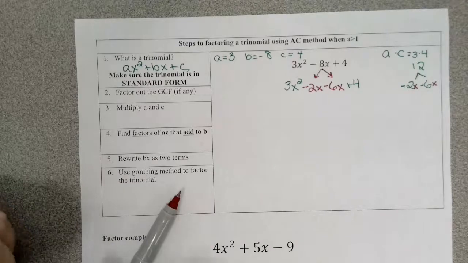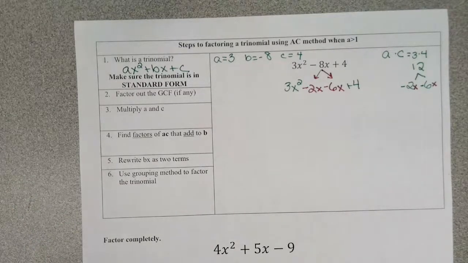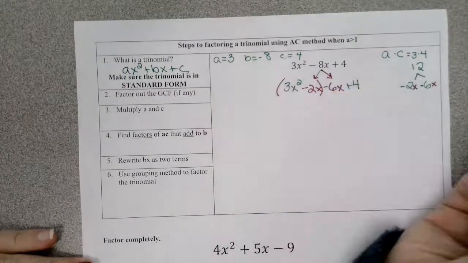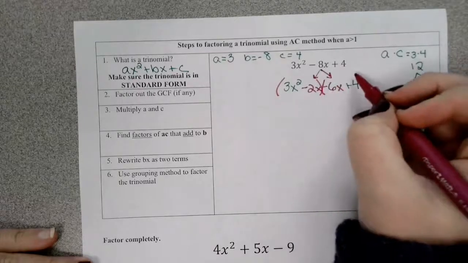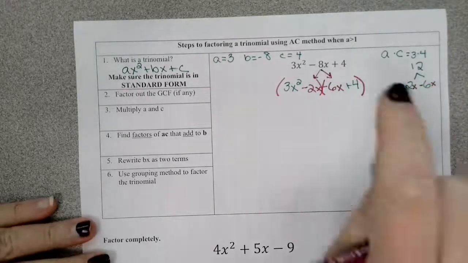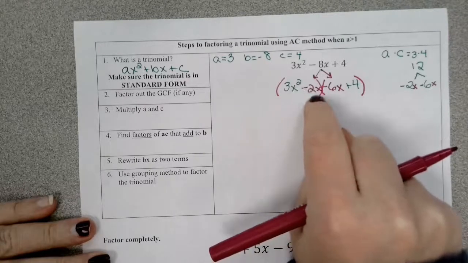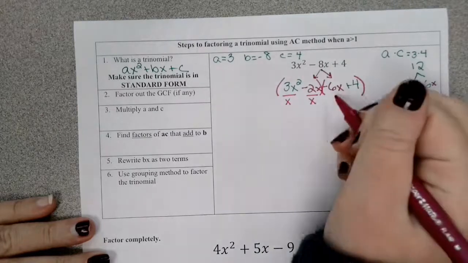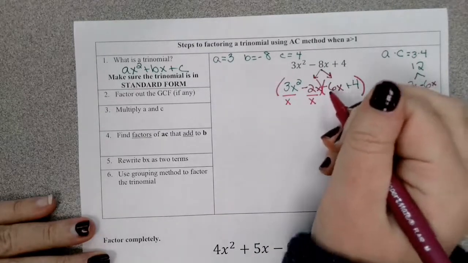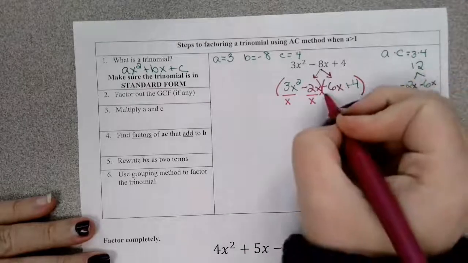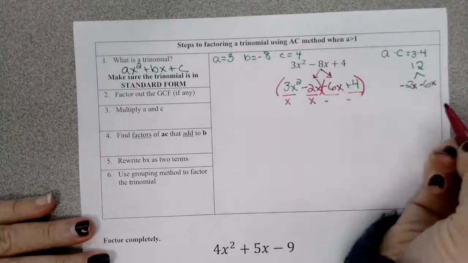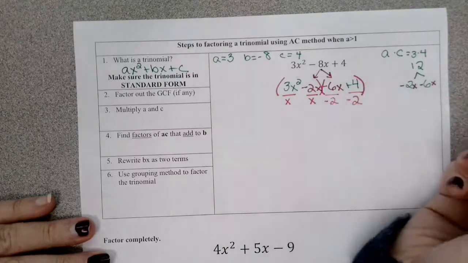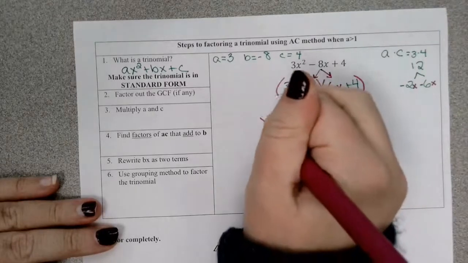So what we are going to do from here is our grouping method. We're going to group our first 2 terms together, and we're going to group our last 2 terms together. Our greatest common factor here, 3x squared minus 2x, is just an x. So I'm going to pull an x out of both. My greatest common factor over here, since that is negative, the number I'm pulling out has to also be negative, and I'm pulling out a 2, a negative 2. No x, because there's no x connected to that 4. So x is coming to the front.